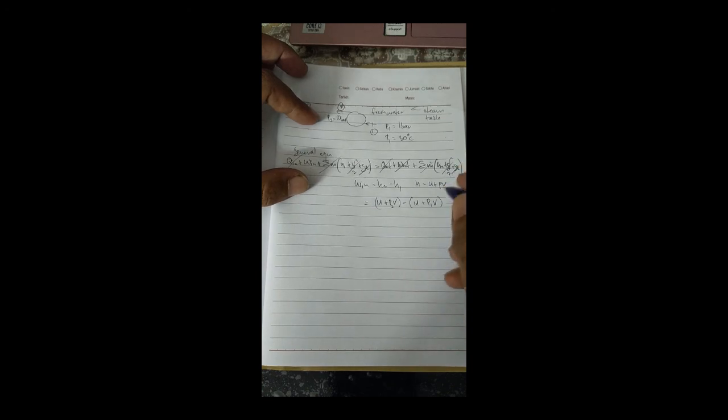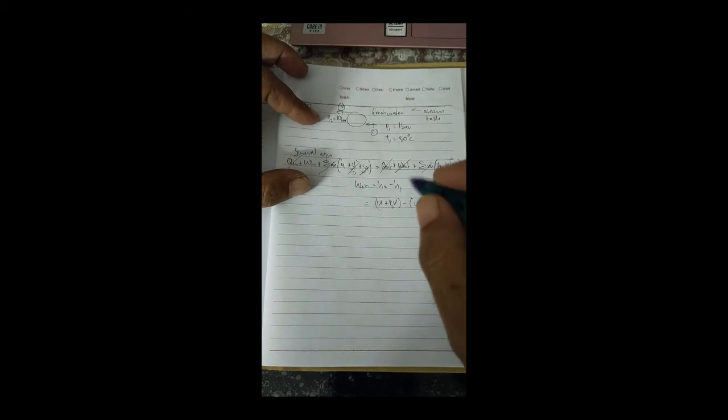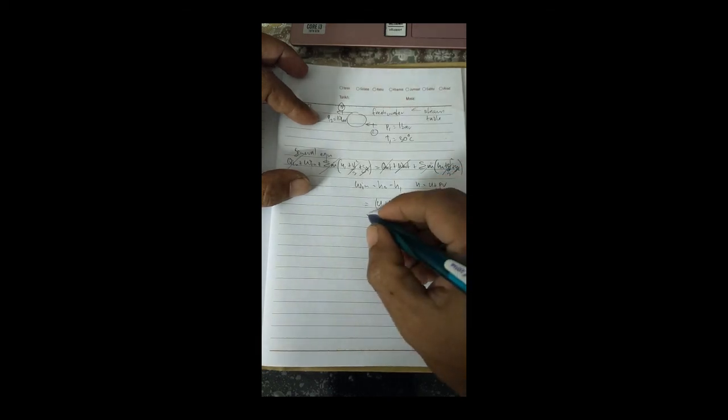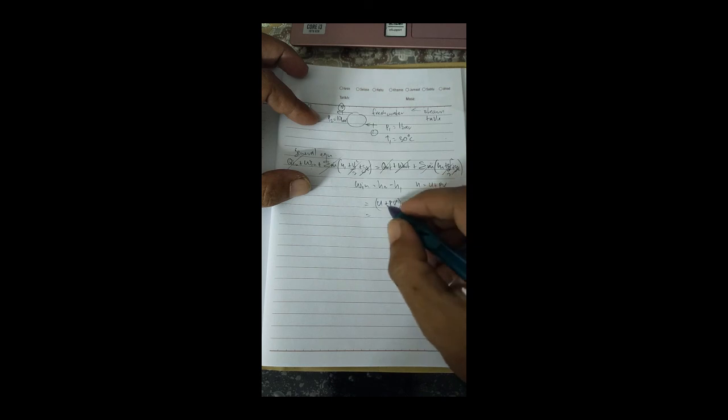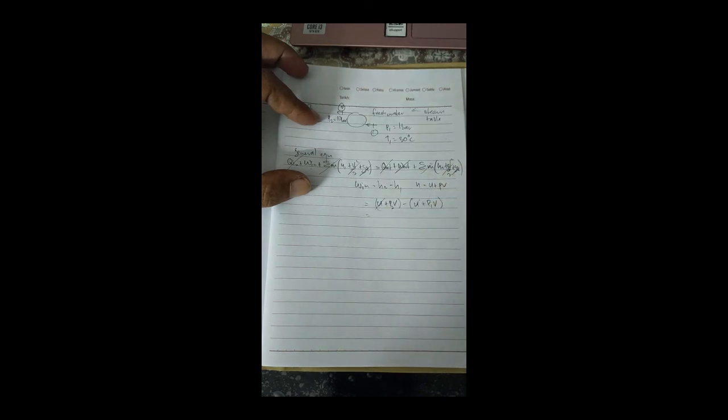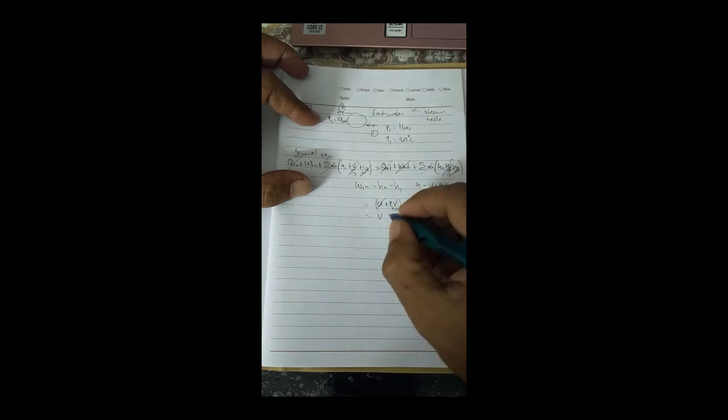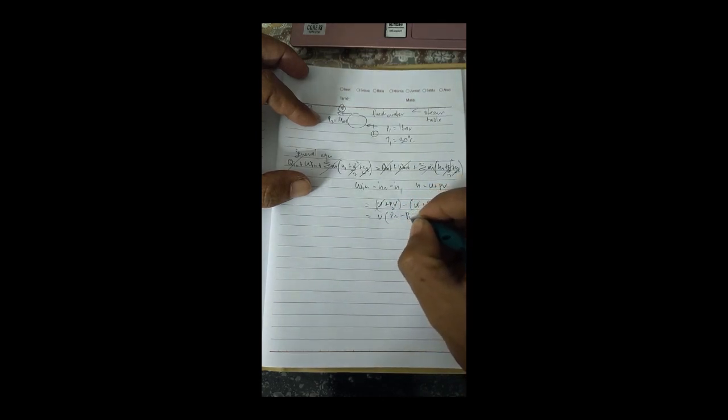Normally a pump is constant volume, but the pressure is much higher. So U cancels out, and we get V, the volume, times P2 minus P1.